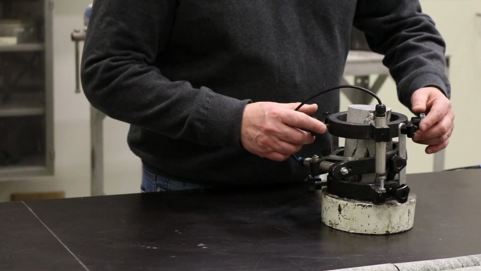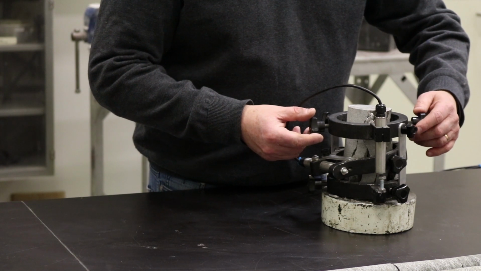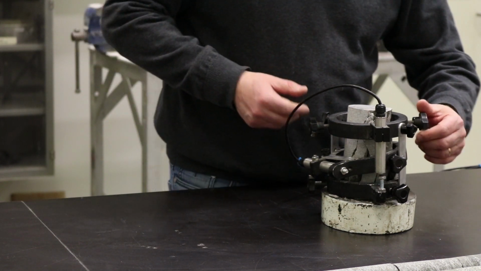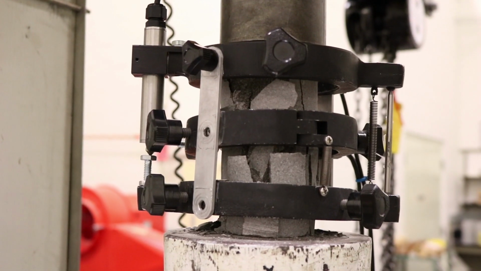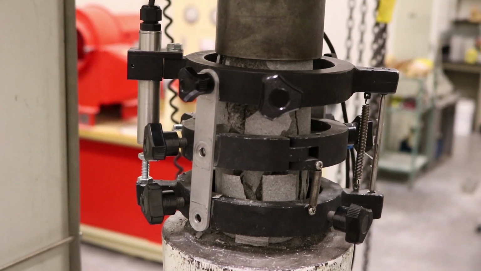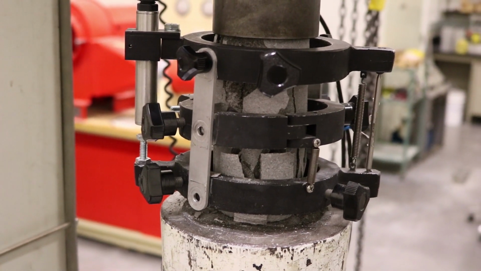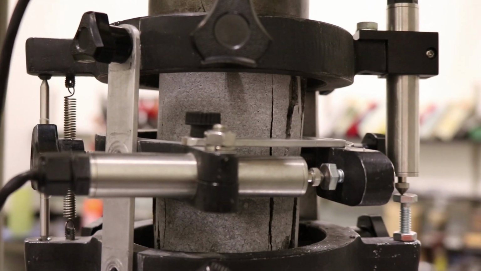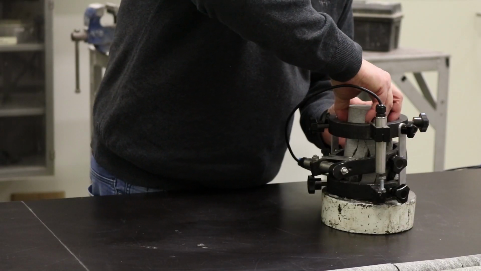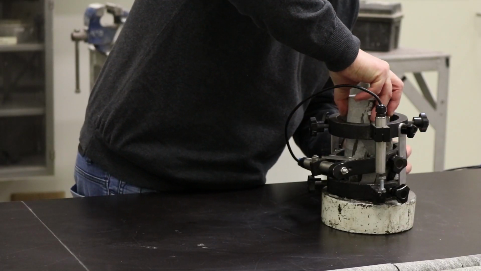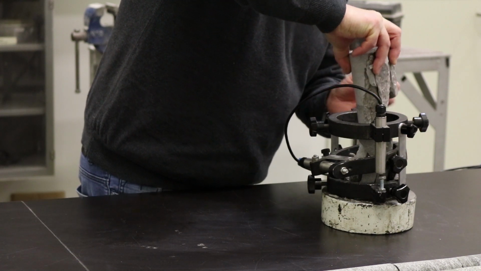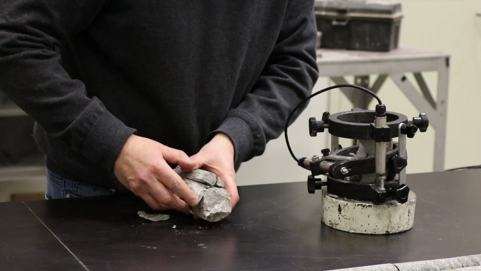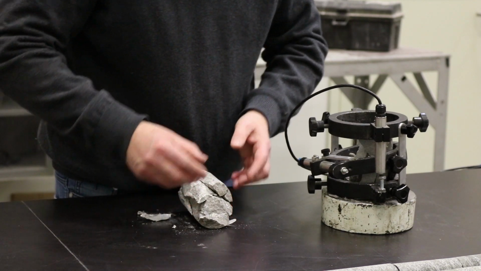After each experiment, we examine how the sample failed. So in this particular case, we're going to pull out the sample from the LVDT's jacket. Or we're going to at least try to pull out just what's left of the sample.